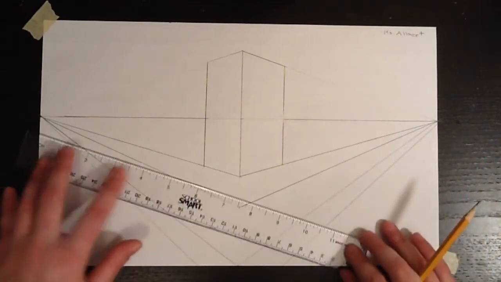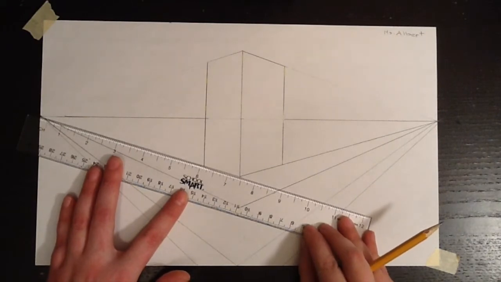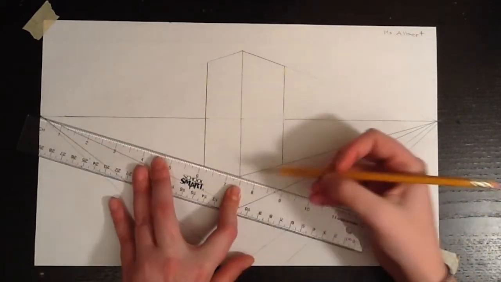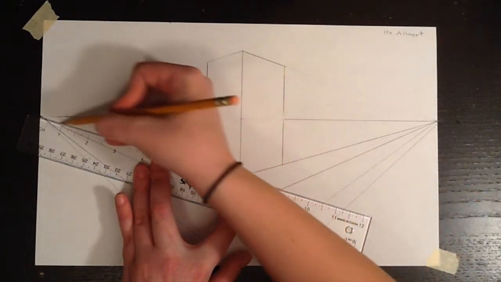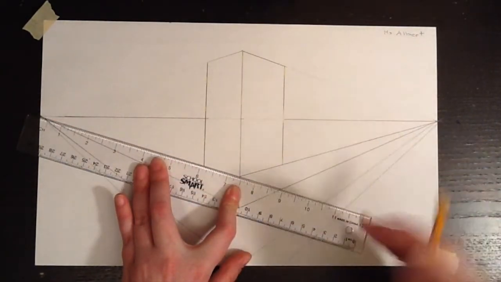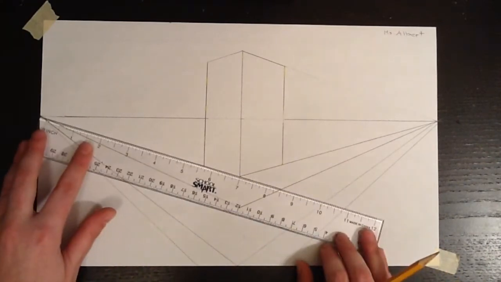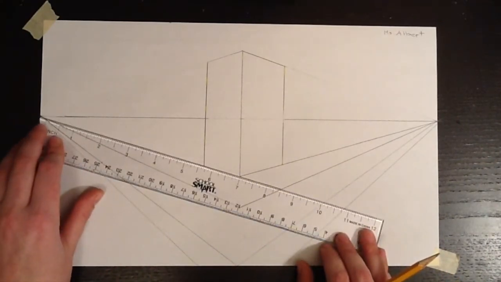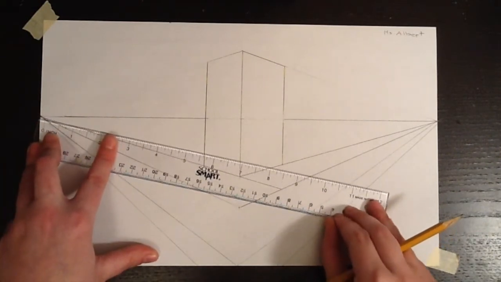So what I'm going to do is line up my ruler to the top edge of my sidewalk and vanishing point 1. And all I'm going to do is continue that line. It's the same line that goes all the way towards the vanishing point. I'm just continuing it. And that's actually our first sidewalk slab. Now I can make sure my ruler is still lined up to vanishing point 1, and I'm just going to angle it up, slide it up a little bit.